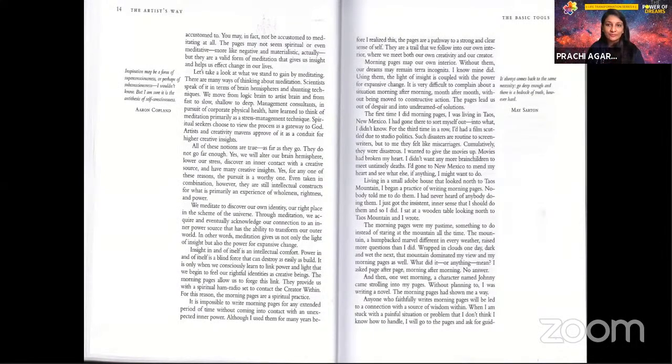They are a trail that we follow into our own creator, into our own interior, where we meet both our creativity and our creator. Morning pages map our own interior. Without them, our dreams may remain incognita. I know mine did. Using them, the light of insight is coupled with the power of expansive changes. It is very difficult to complain about a situation morning after morning, month after month, without being moved to constructive action. The pages lead us out of despair and into undreamed-of solutions.